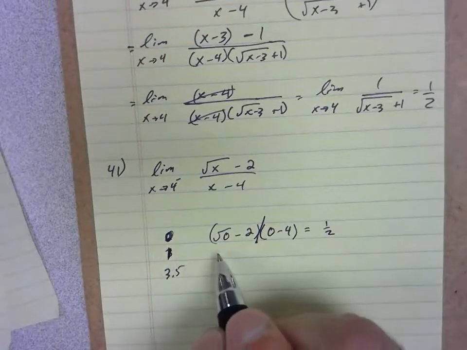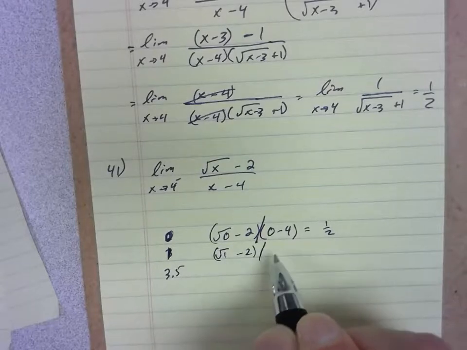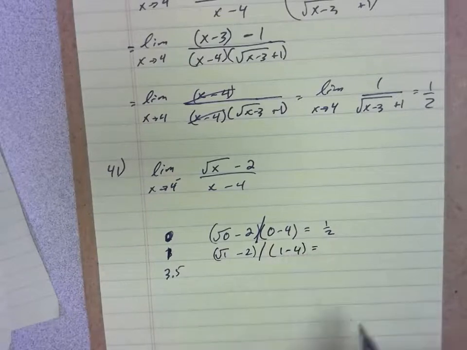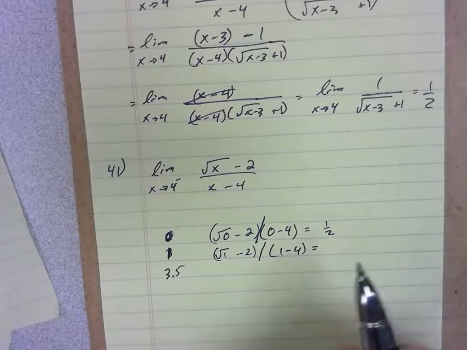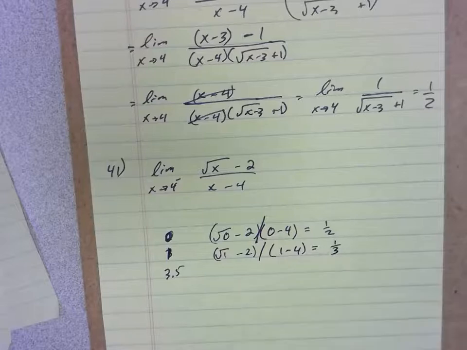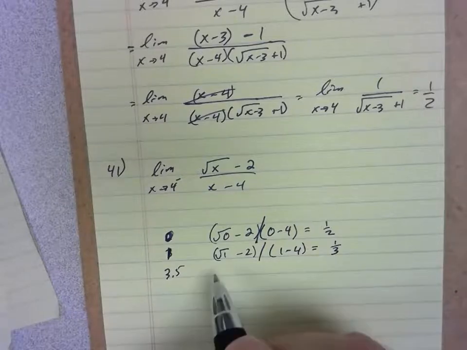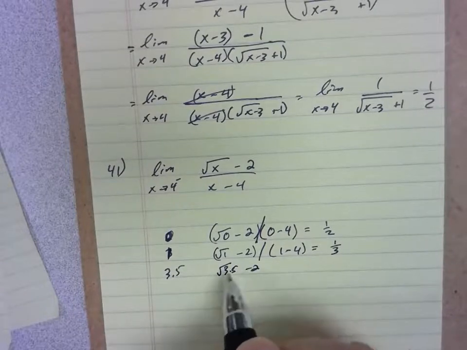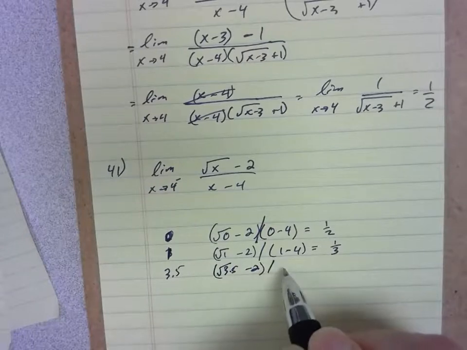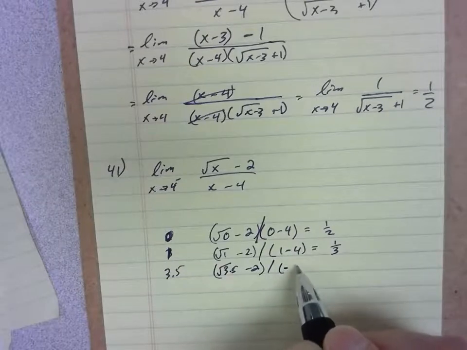And then I try it at 1, and I say, well, the square root of 1 minus 2, divided by 1 minus 4. And this is negative 1 divided by negative 3. So that would be a positive 1/3. And then I try doing 3.5, and here's where we'd have to get the calculator. So the square root of 3.5 minus 2 divided by 3.5 minus 4 is negative 0.5.